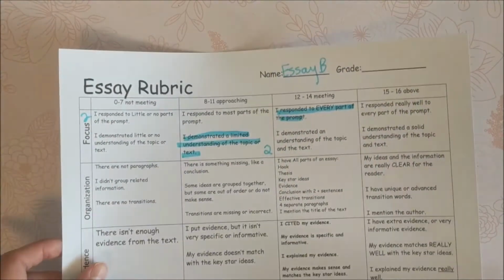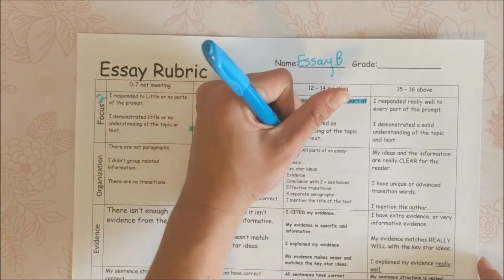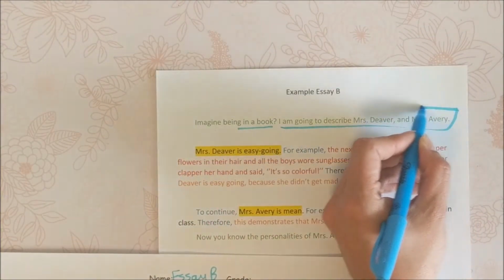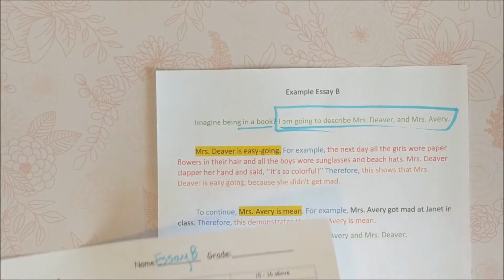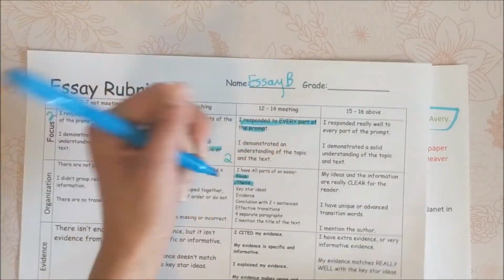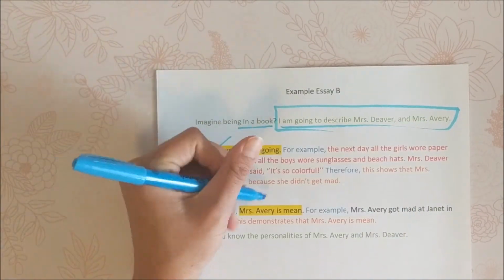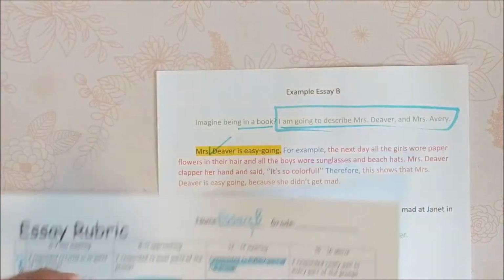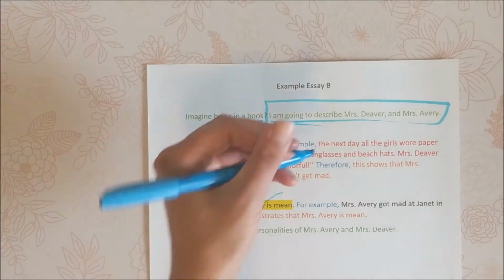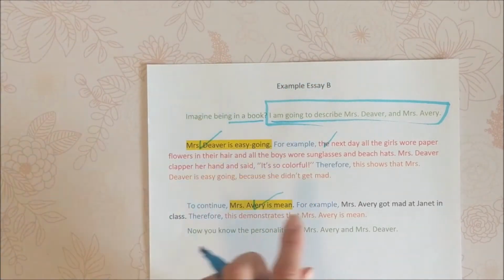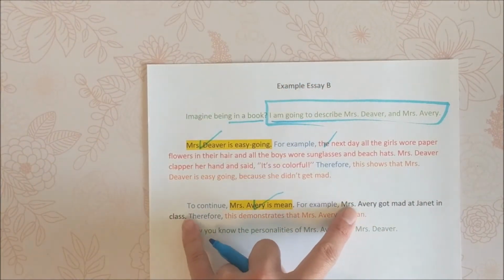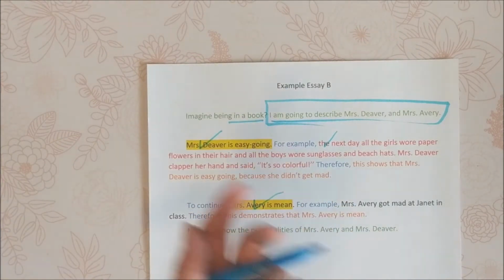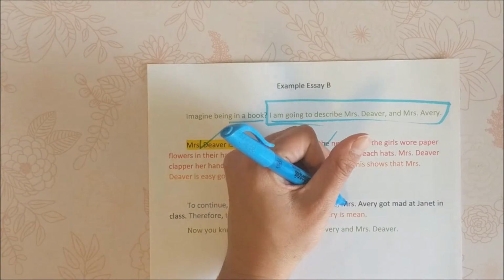All right, so they have a hook. They wrote, imagine being in a book. The thesis, that's just where you say what your essay is about. That's your thesis. I'm going to describe Mrs. Deaver and Mrs. Avery. They have that. Do they have key star ideas? Yes. Mrs. Deaver is easygoing. Mrs. Avery is mean. Do they have evidence? Yes, and then, I mean, yeah, they do. It's not very good, but we'll get to that, right, when we get to our evidence row. So technically they have evidence.